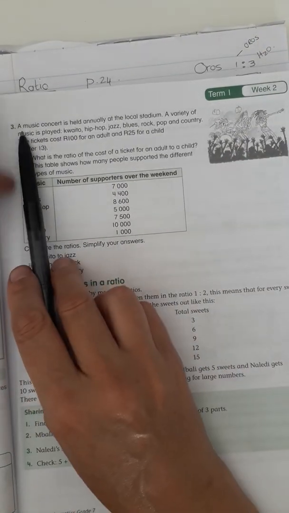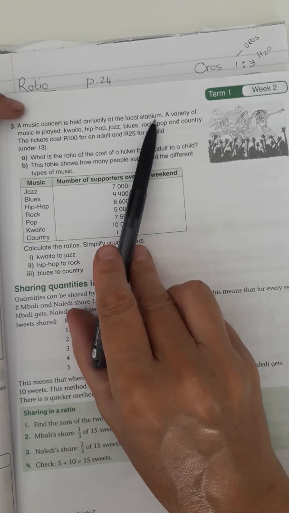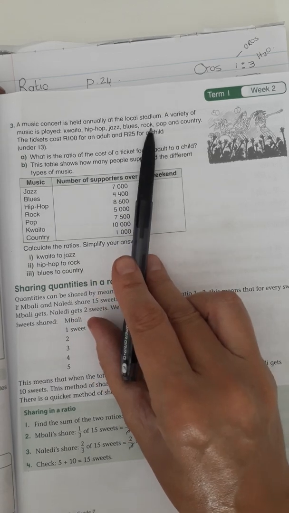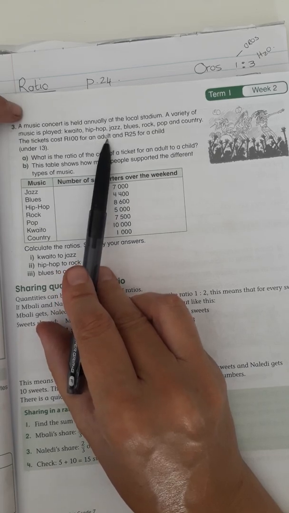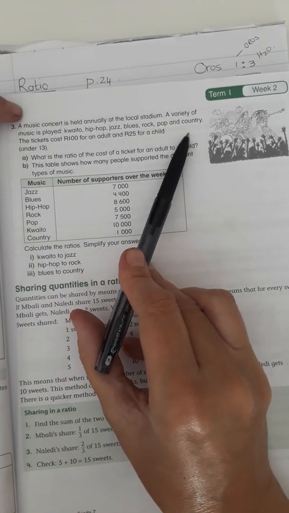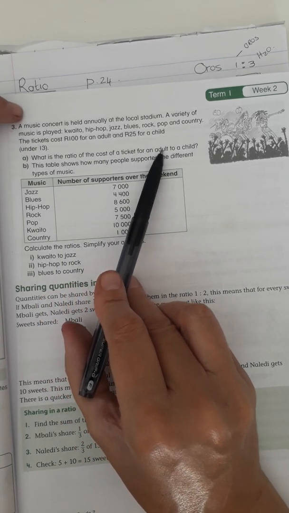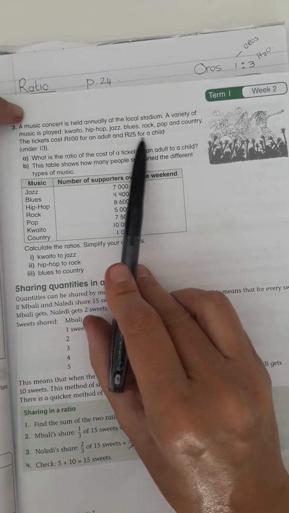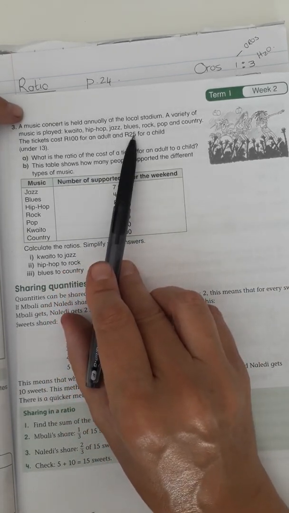Let's just look at this one on page 25, number 3. A music concert is held yearly at the local stadium. A variety of music is played: kwaito, hip-hop, jazz, blues, rock, pop and country. The tickets cost 100 Rand for an adult and 25 Rand for a child. What is the ratio of the cost of a ticket for an adult to a child? The adult, 100. The child, 25. 100 to 25. Then you've got to simplify that ratio for me.